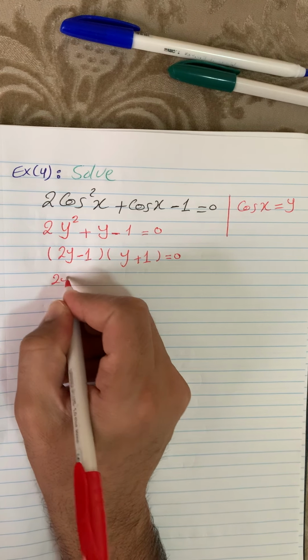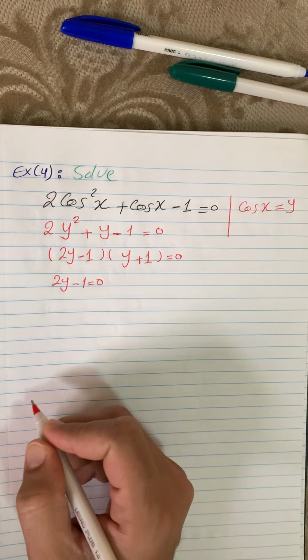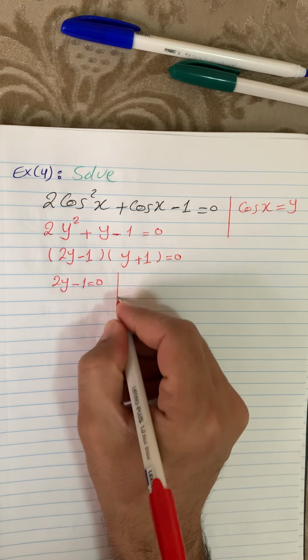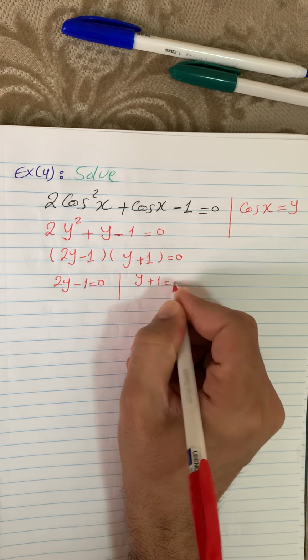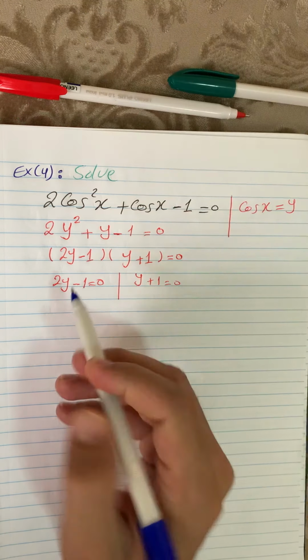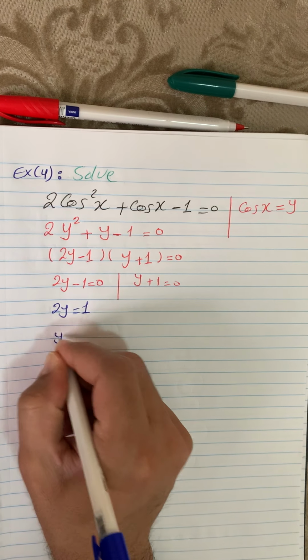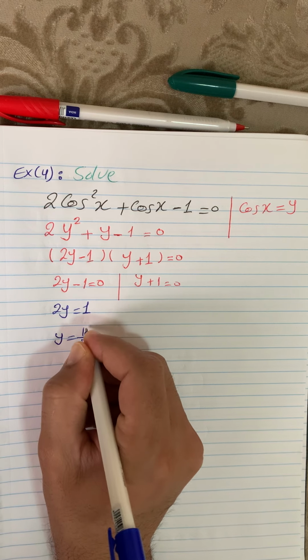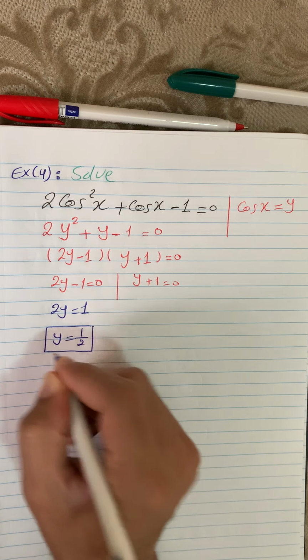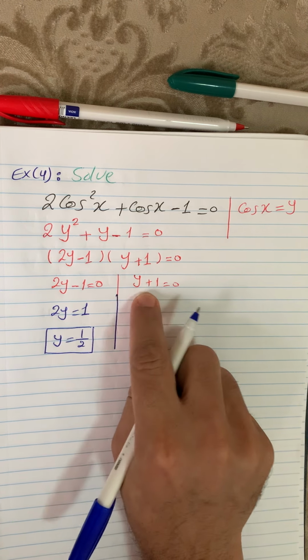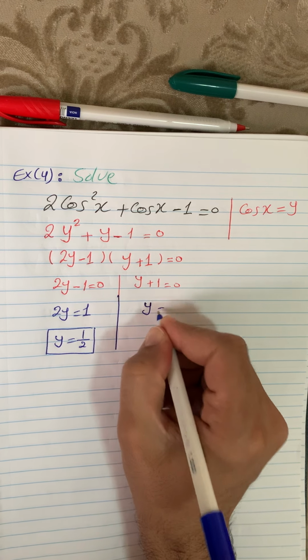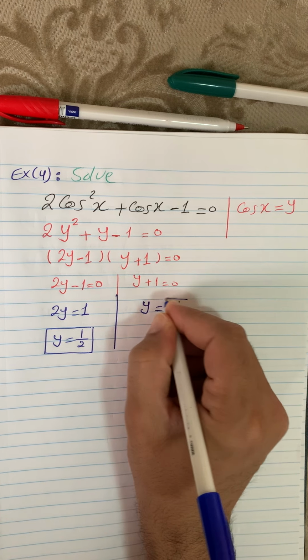So 2y minus 1 equals 0 or y plus 1 equals 0. 2y minus 1 equals 0 means 2y equals 1, then y equals 1 over 2. Here y plus 1 equals 0, so y equals negative 1.